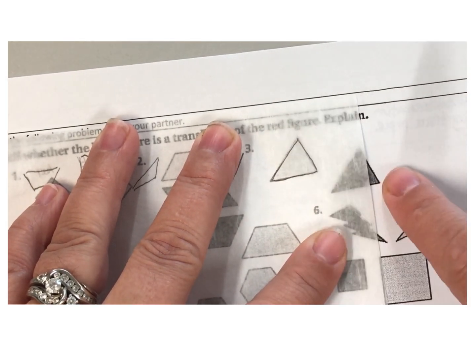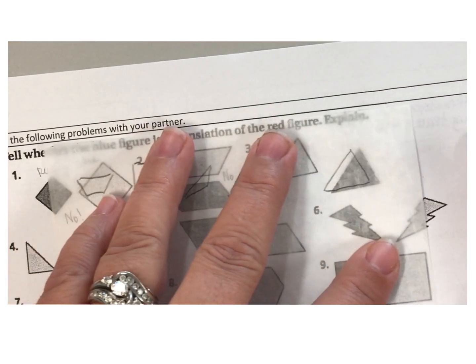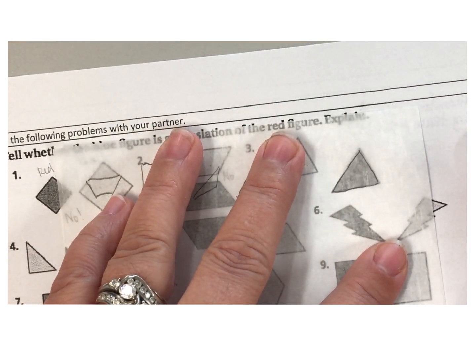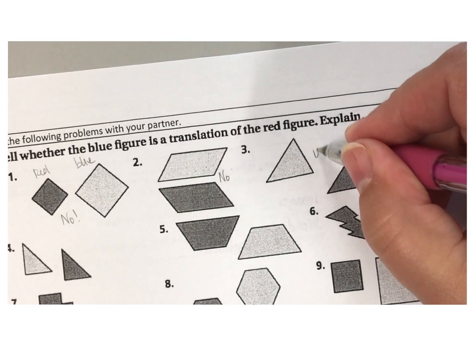Can I take this triangle? Can I slide it to make it the other triangle? Yeah, I can. So is this a translation? Yes.